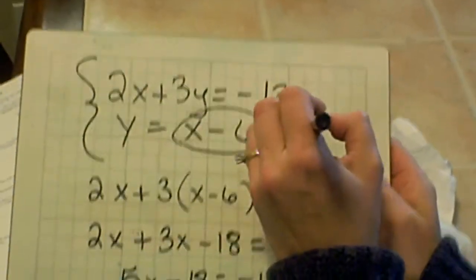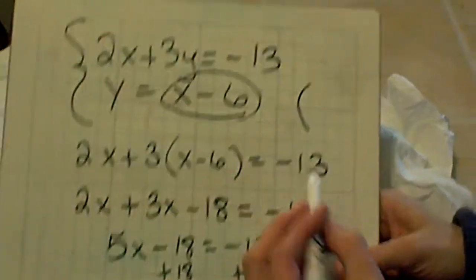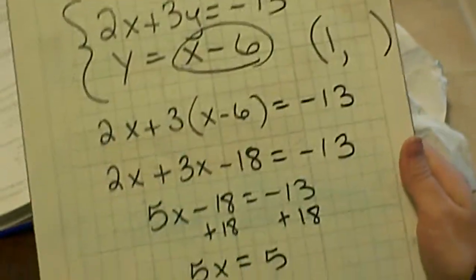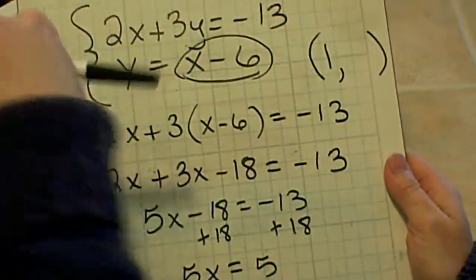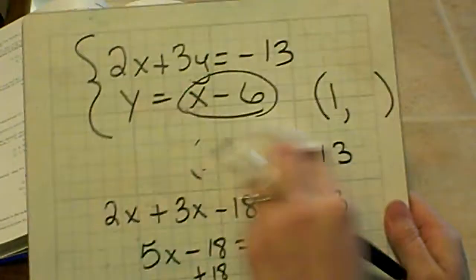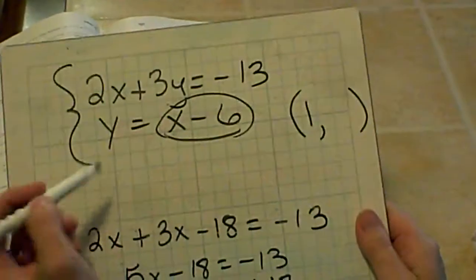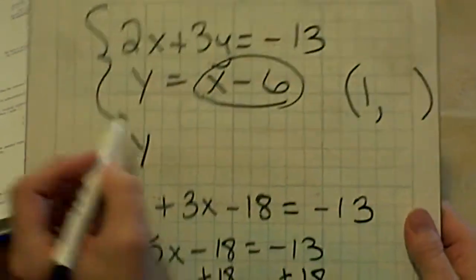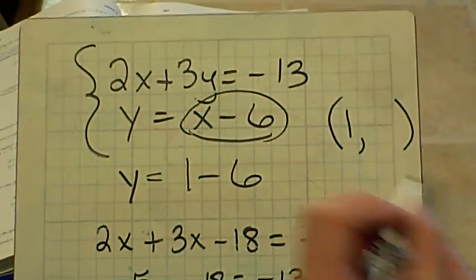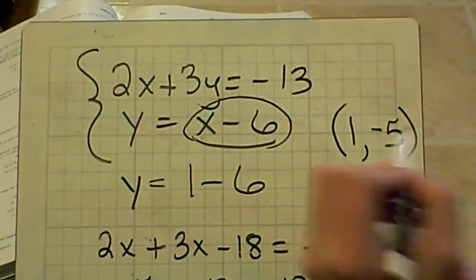So again, we're going to have an ordered pair. We solved for x first, so I'm going to put the 1 in front, and now we need to find out what the y is. So again, we go back up to either of the top 2 equations and choose the bottom one because that'll be an easier one to solve with, y equals x minus 6. You can put in the 1 for the x and say y equals 1 minus 6, and 1 minus 6 is -5, so y equals -5.